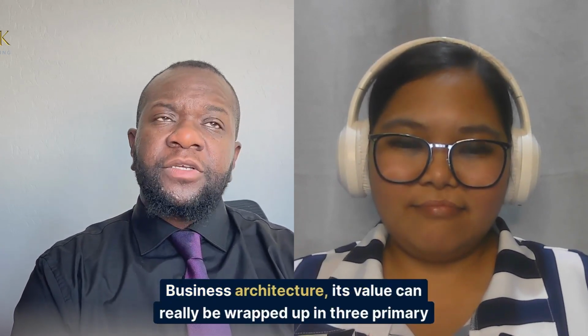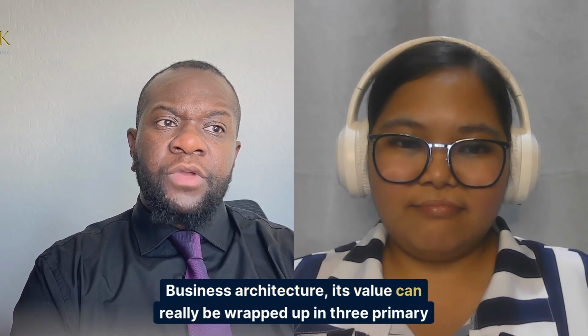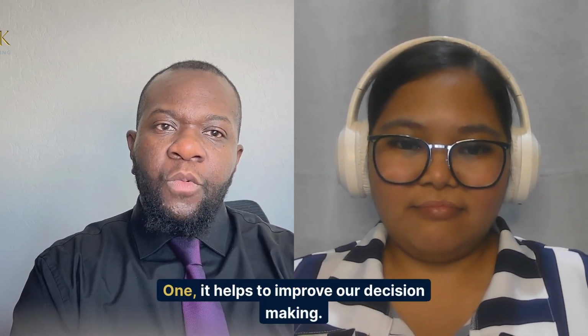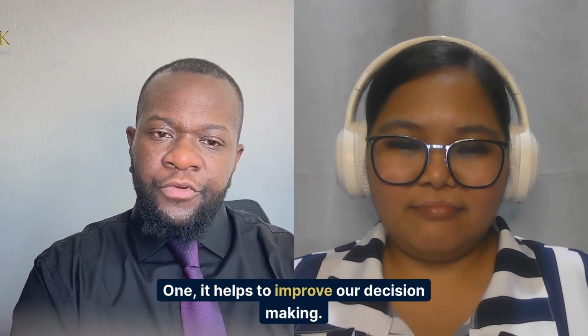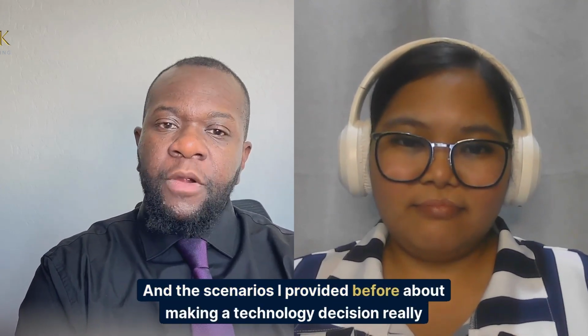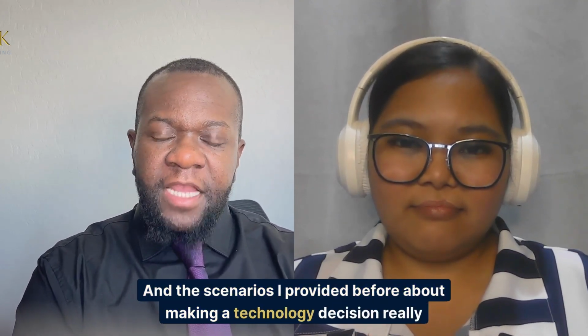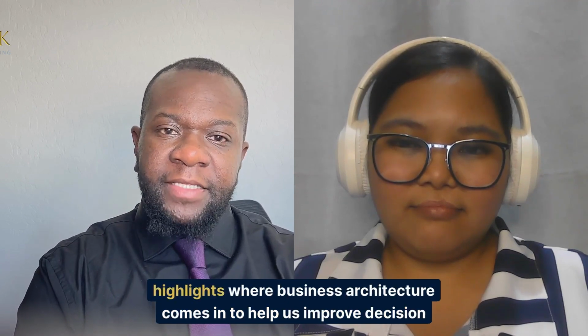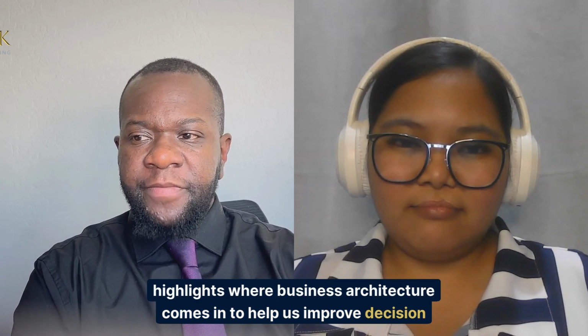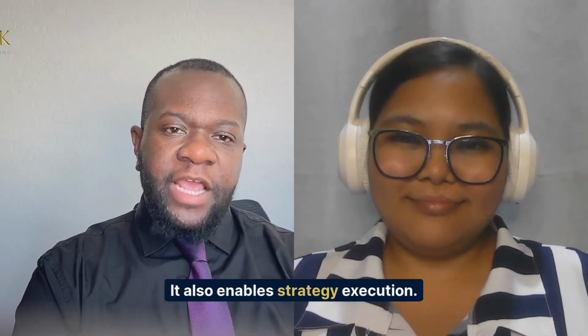Business architecture's value can really be wrapped up in three primary impacts. One, it helps to improve our decision making. And the scenarios I provided before about making a technology decision really highlight where business architecture comes in to help us improve decision making.